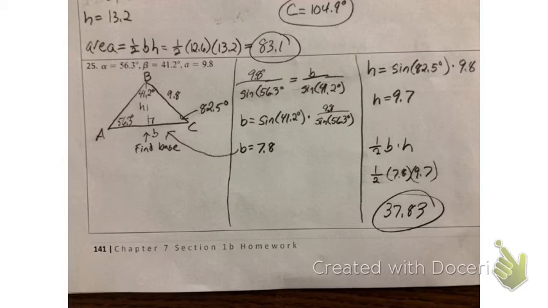If I would have started with angle A here, if I would have picked A as mine, I'd be missing the base and the hypotenuse. I'd have to find two things. And we just use law of sines to get the bases. Good? Cool. Other questions? You do 19 over.